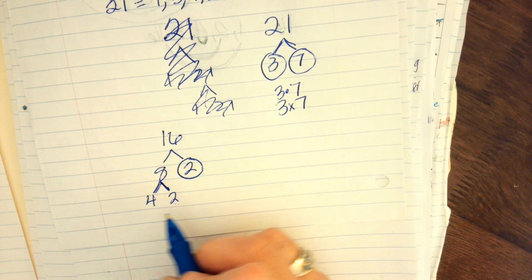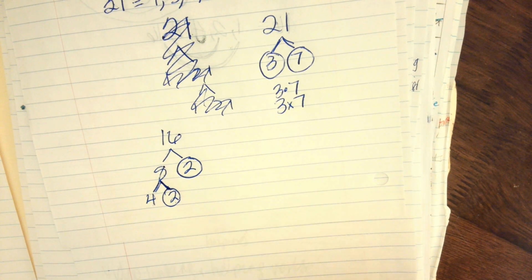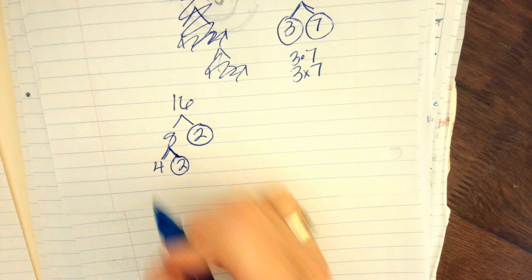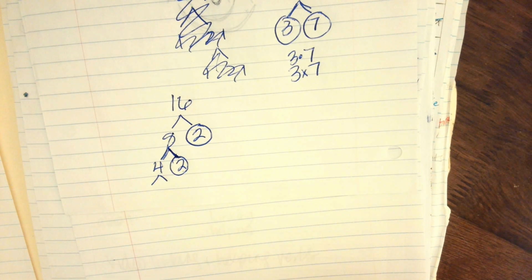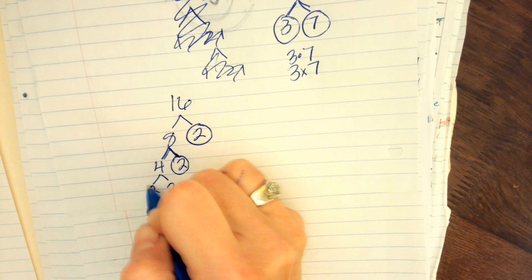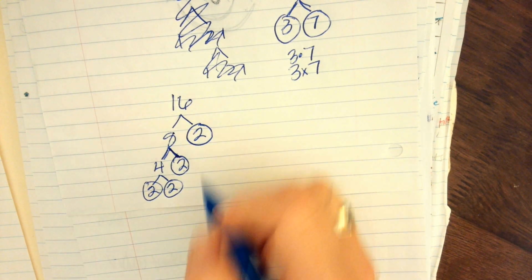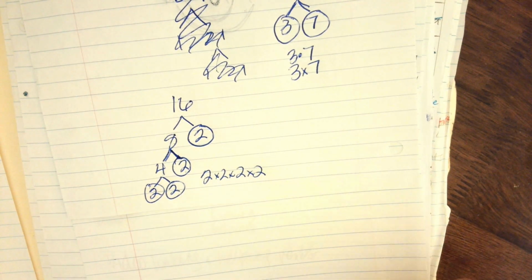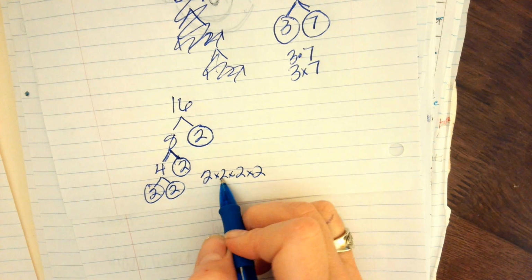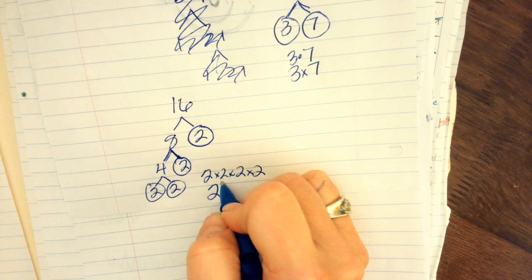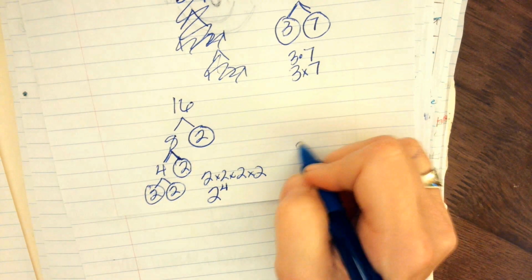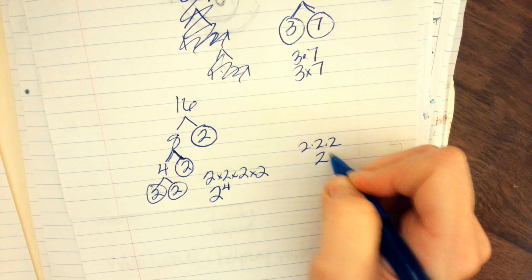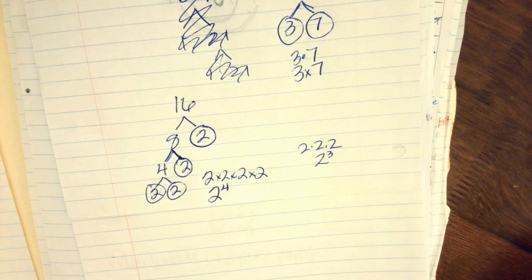So this is a prime number, so we can circle it, but 4 is still a composite number. So what two factors can I use for 4? 2 times 2? Yep. And now we have all prime numbers, so we list them out. 2 times 2 times 2 times 2. Now, whenever it is like 4 of these, you write 2 to the 4th power. If it was 2 times 2 times 2, you would write 2 to the 3rd power.